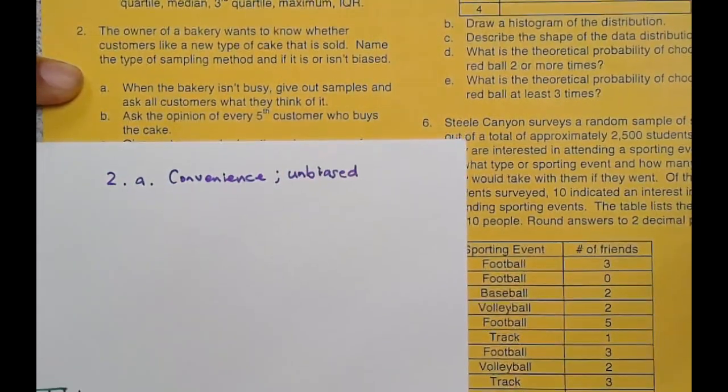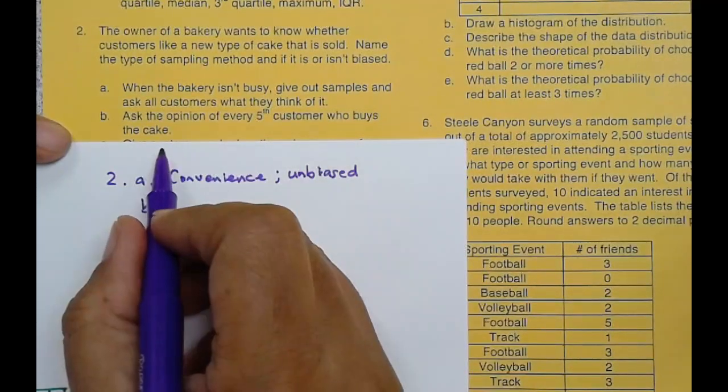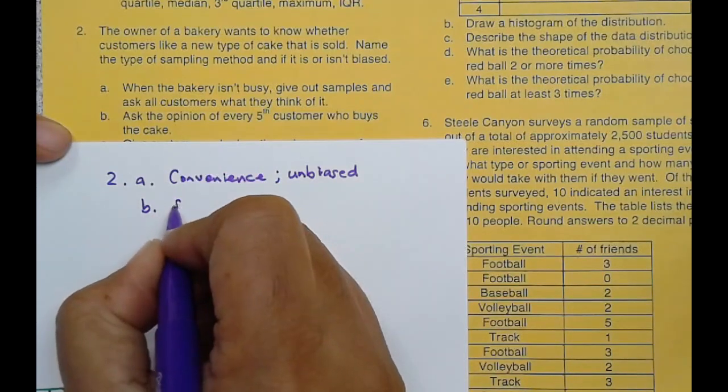Okay, part B. Part B asks the opinion of every 5th customer who buys the cake. If it's every 5th customer, that's a rule. And when you have a rule, that's systematic.